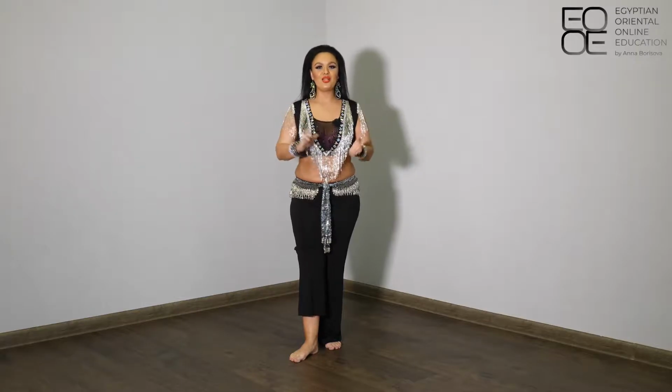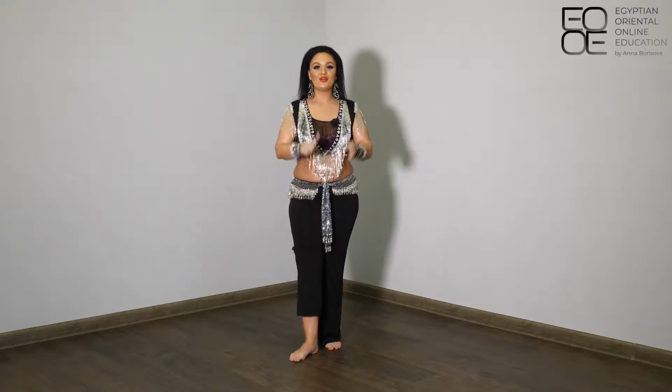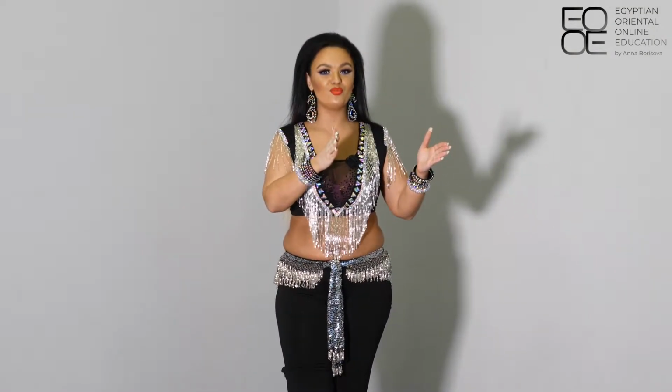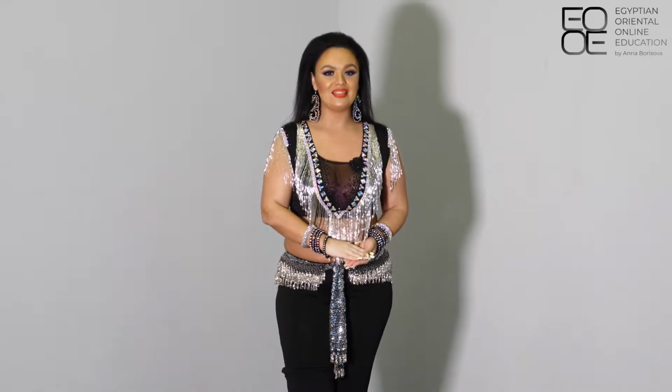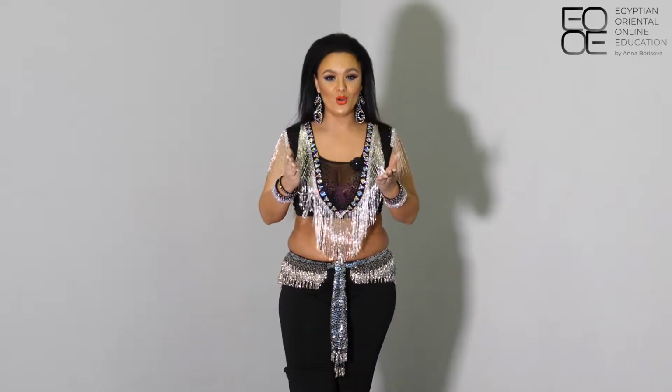The screen will be divided into two parts, and on the first part you will see the correct type of the movement which I have been explaining in my videos, and on this part of the screen you will see the type of the movement with mistakes and details which are wrong. And before each mistake I'm going to tell you what is wrong in this type of movement.